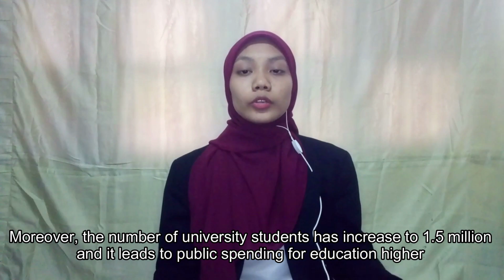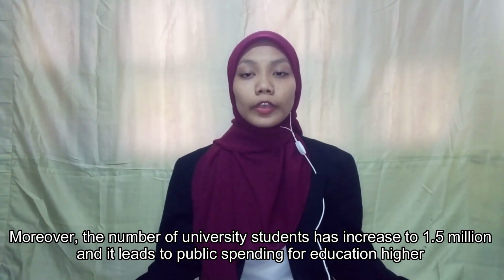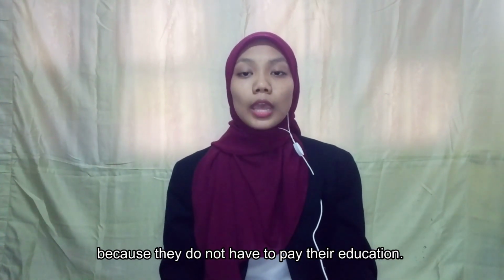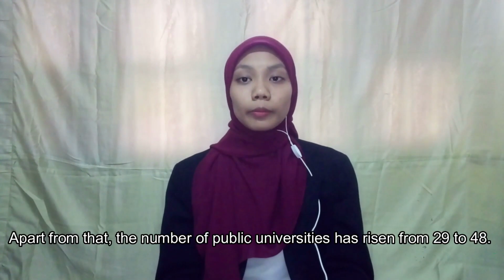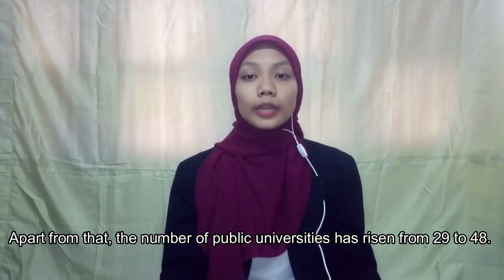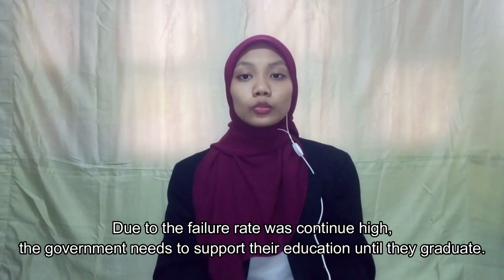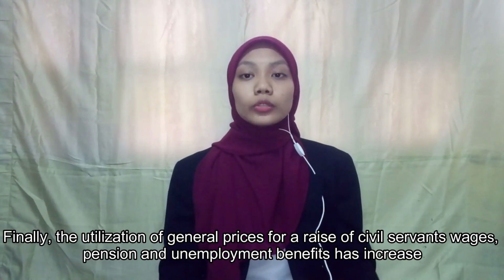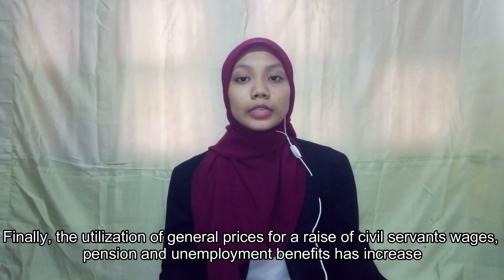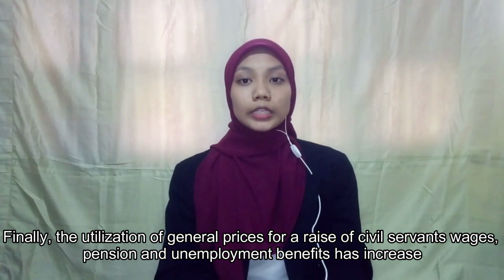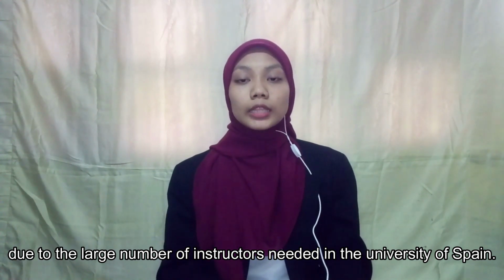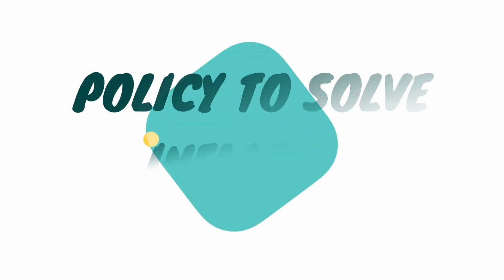Moreover, the number of university students increased to 1.5 million, and it led to higher public spending for education because they did not have to pay for their education. Apart from that, the number of public universities rose from 29 to 48. Because the failure rate continued to be high, the government needed to support their education until they graduated. Finally, the general price increase led to a raise in civil servant wages, pensions, and unemployment benefits, due to the large number of instructors needed in the universities of Spain.